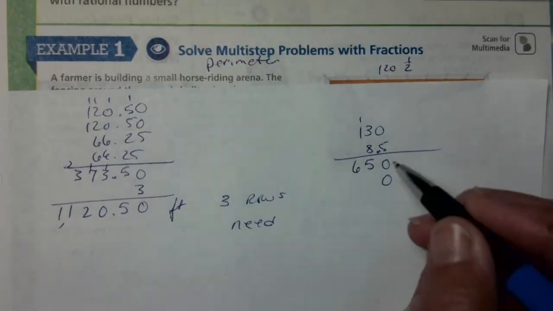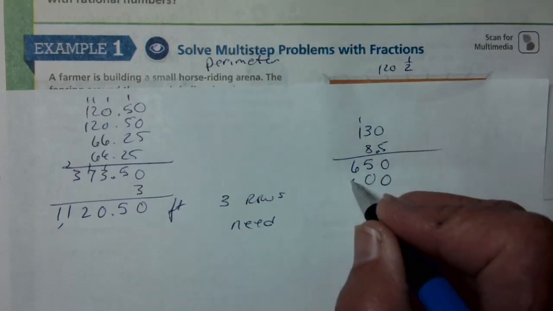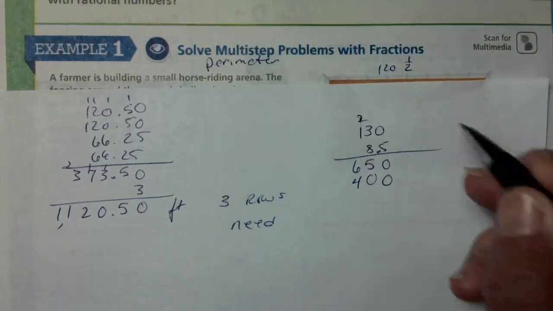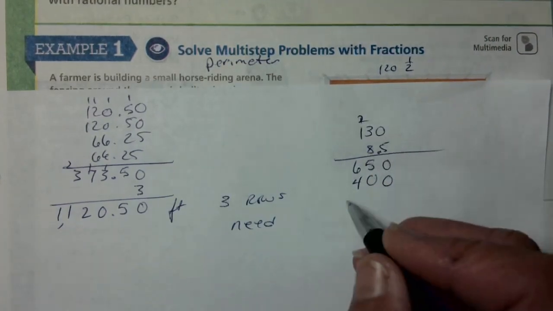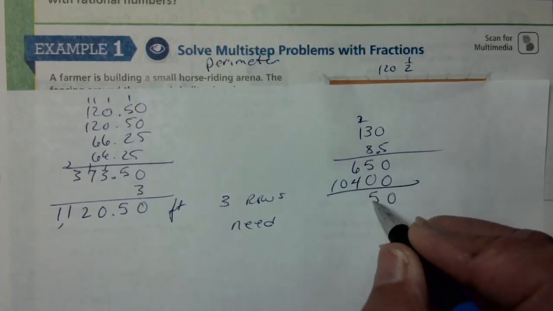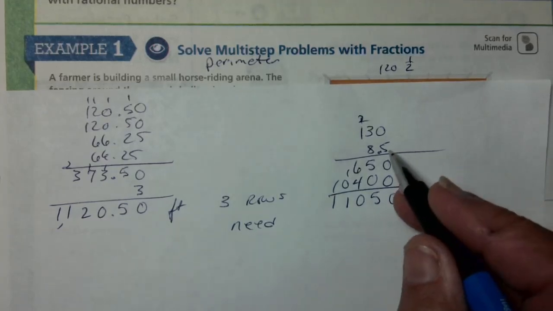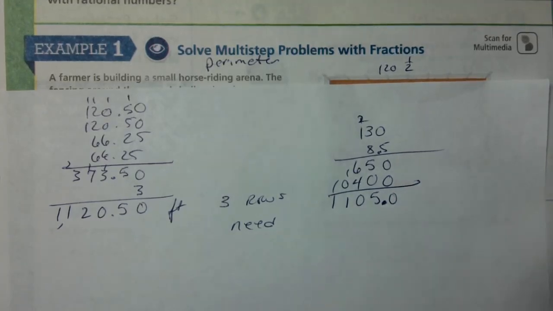Placeholder. 8 times 0 is 0. 8 times 3 is 24. Write down the 4, carry the 2. 8 times 1 is 8, and 2 is 10. Add them up. 0, 5, 10, 1, 1. And I got to put the decimal right there.